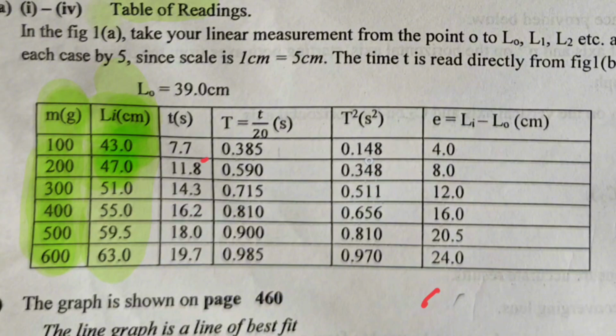So when plotting your graph, you see that these ones become useless. They become useless to you. So know what to do and know how to do them, please.